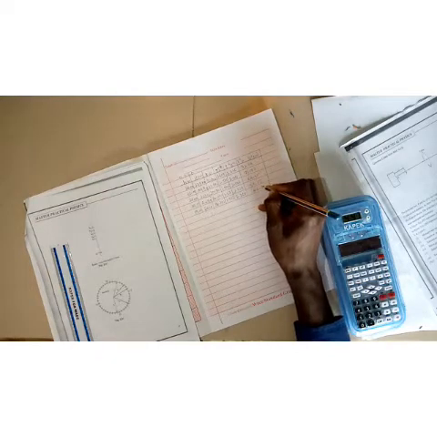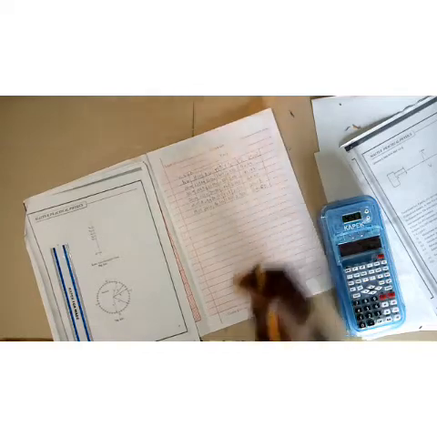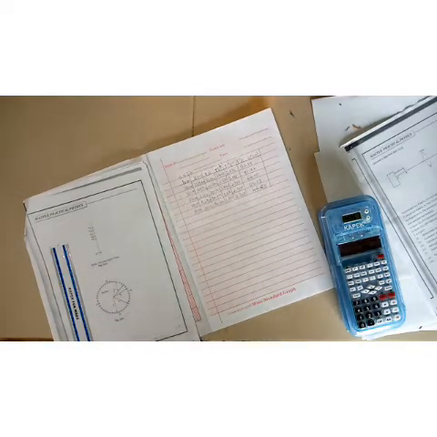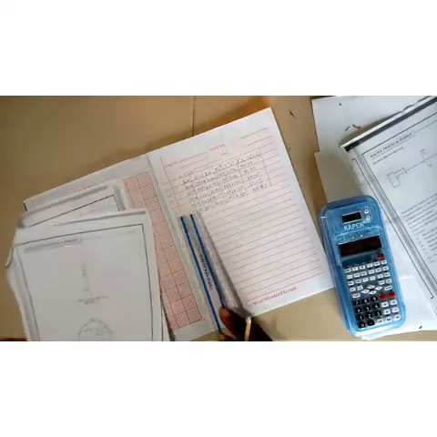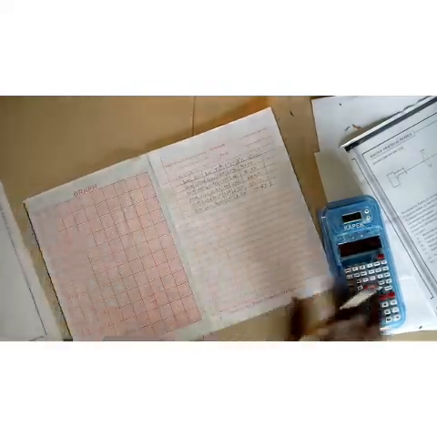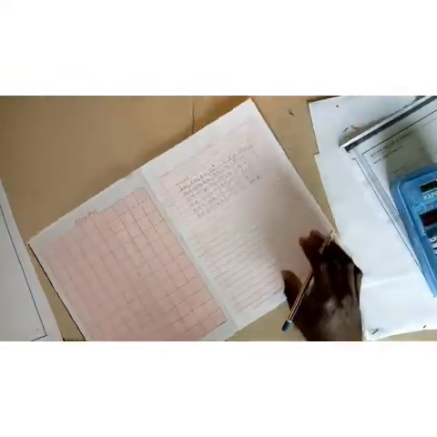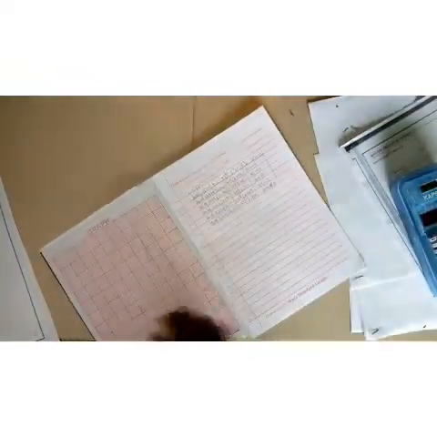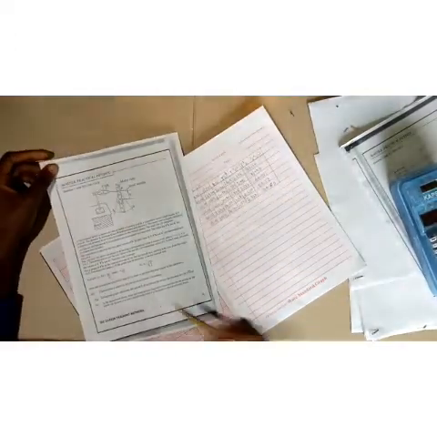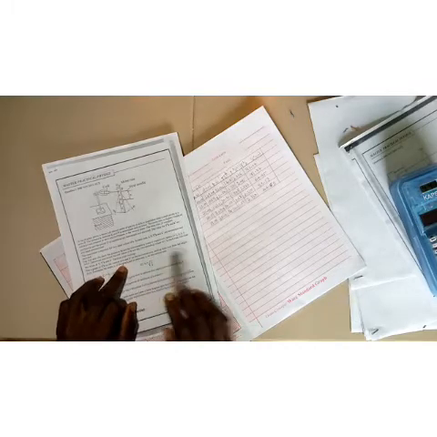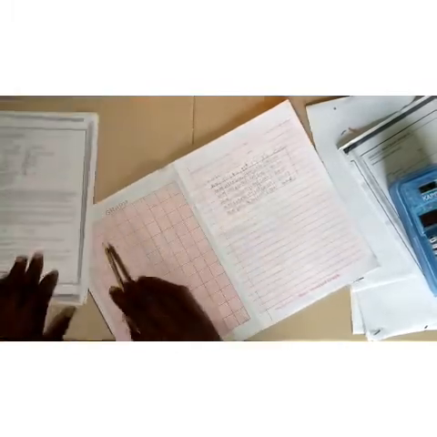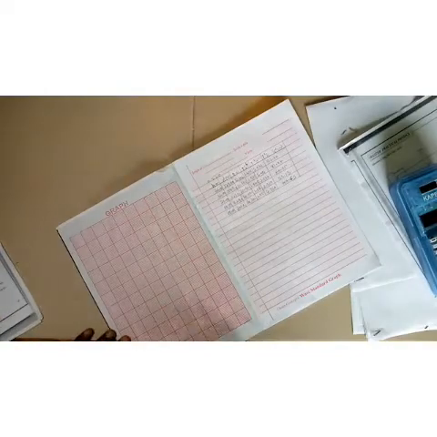So we have tabulated our readings. Our readings have been taken from here and we have made the tabulations. So the rest of what we're going to do is to plot the graph. And don't forget, the graph must be titled. So we are plotting the graph of, according to the question, T squared on the vertical axis and h squared on the horizontal axis. So this is the vertical axis and this is the horizontal.